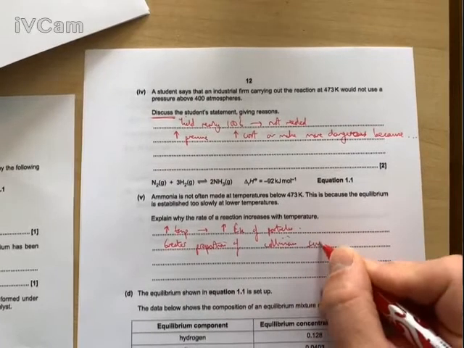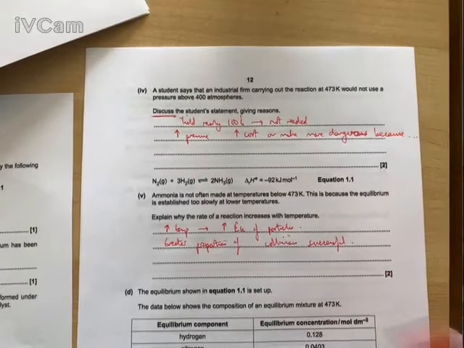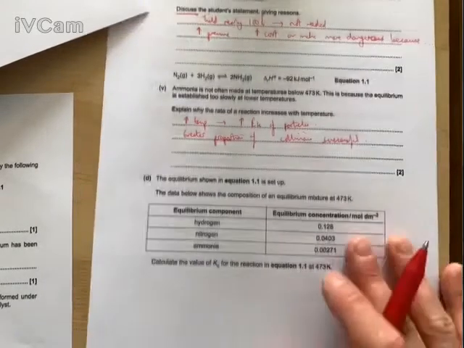And they're actually going to allow in the mark scheme here just to say successful. I would go down the route of saying having greater than the activation energy. I think that's a far safer answer here.